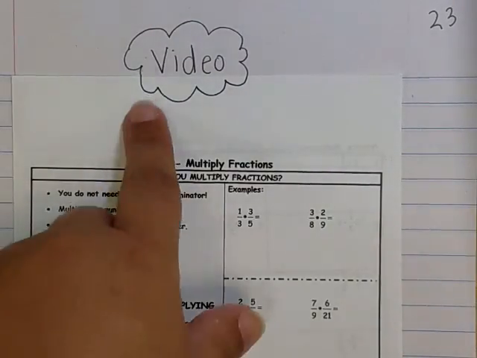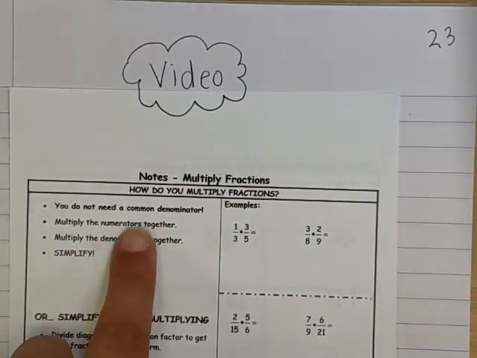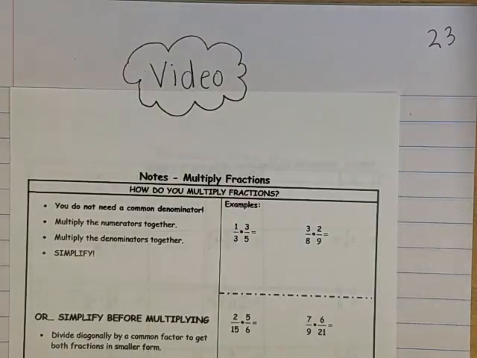Good evening, guys. This video is on page 23 of our notebook, and this is notes on how to multiply fractions. Last year, you learned how to do this in 5th grade, so I'm just going to give this a quick review of what you probably already know. So let's go ahead and get started.